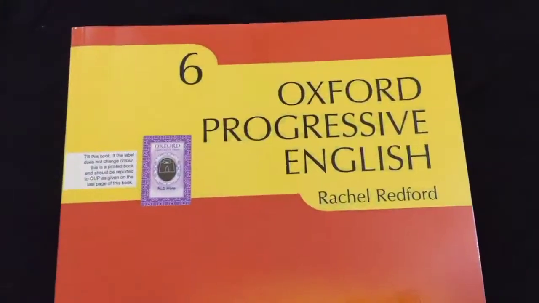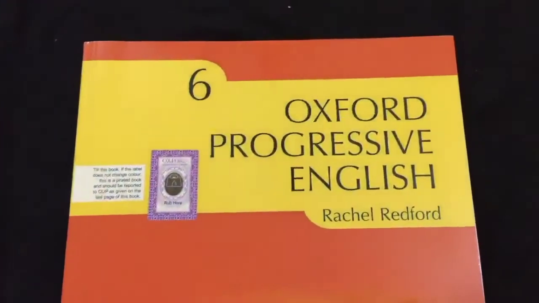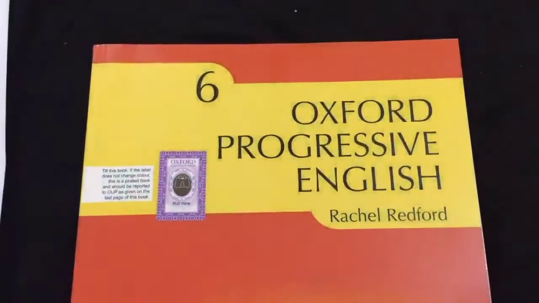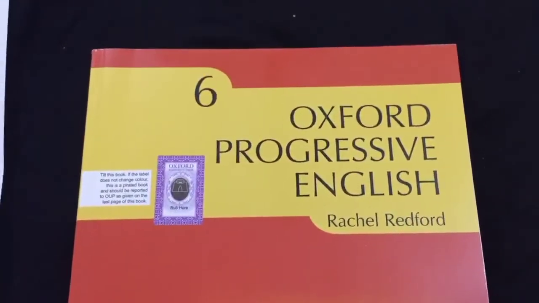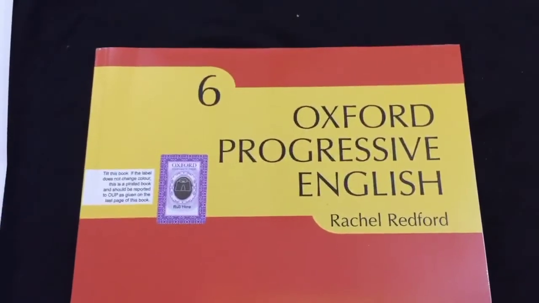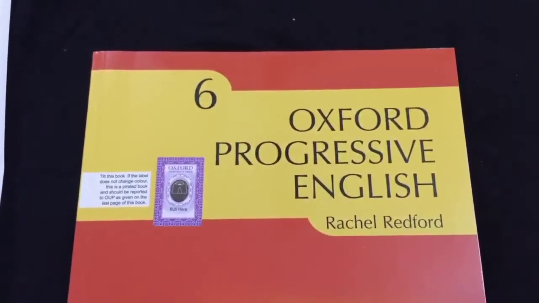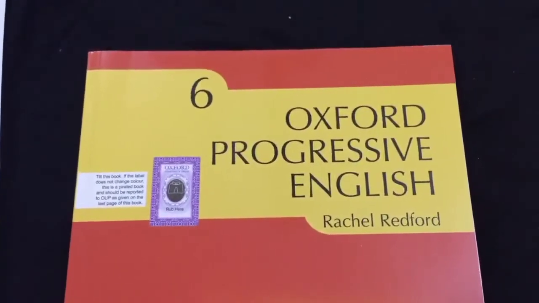In the previous lecture, we discussed letter writing, how we write a formal letter and how we write an informal letter. In that lecture, I gave you the task to write an informal letter to your friend, inviting him or her to the birthday party of your brother.